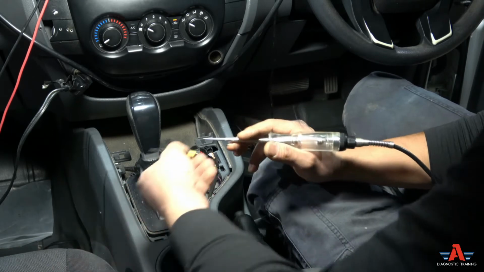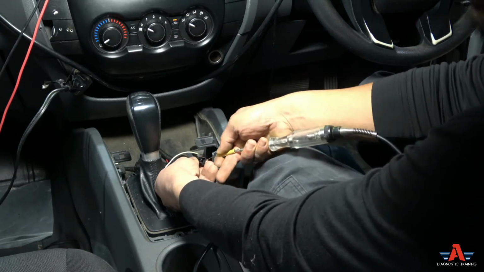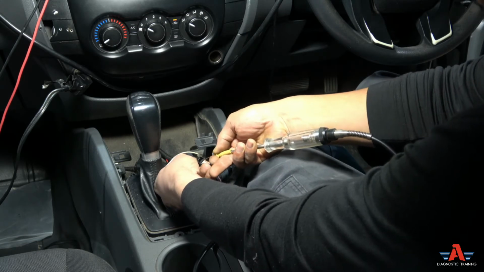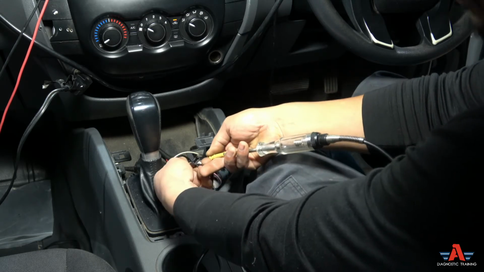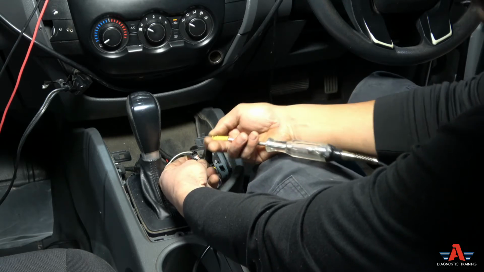Now I'm going to look for powers, if there's any power in there. Okay, so I got nothing on the brown, nothing on the white. So the other two wires are grounds. We already verified that, so I got no power there.